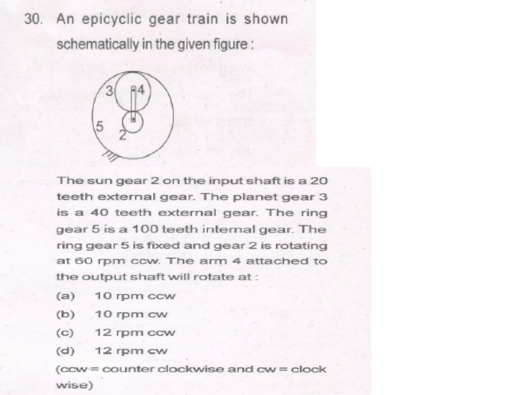An epicyclic gear train is shown schematically in the given figure. The shown gear 2 on the input shaft is a 20 teeth external gear. The planet gear 3 is a 40 teeth external gear. The ring gear 5 is a 100 teeth internal gear. The ring gear 5 is fixed and gear 2 is rotating at 60 rpm counterclockwise. The arm to attach to the output shaft will rotate at?